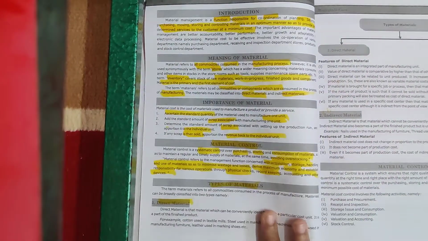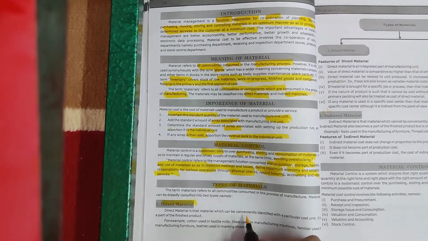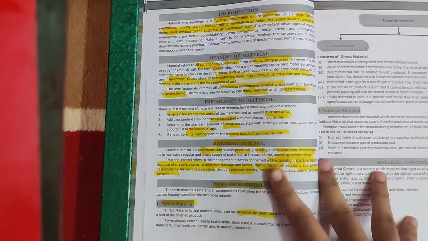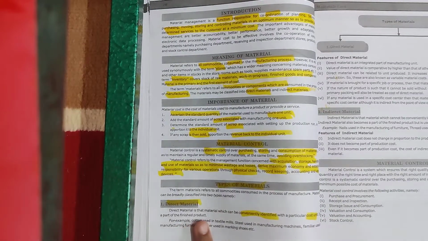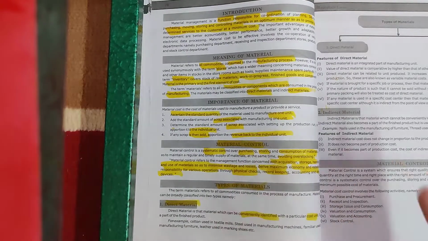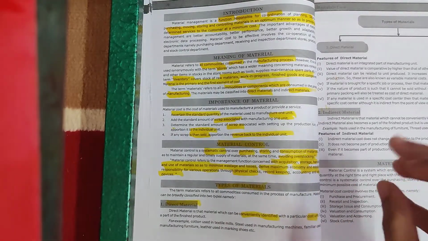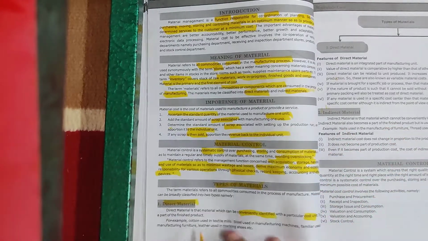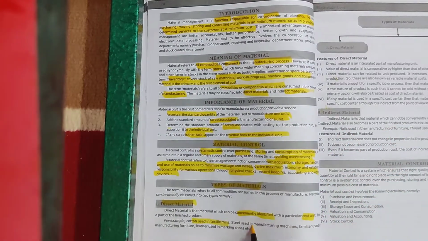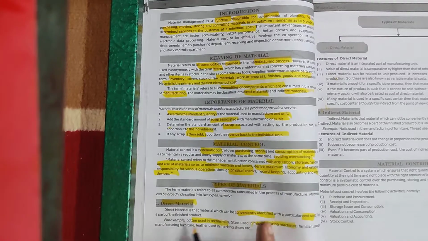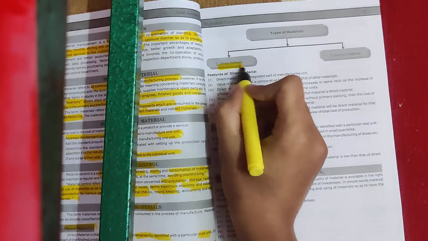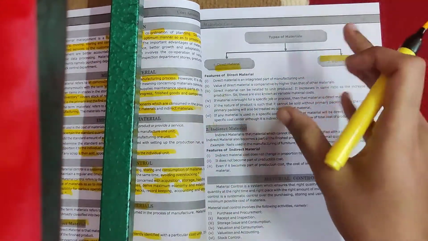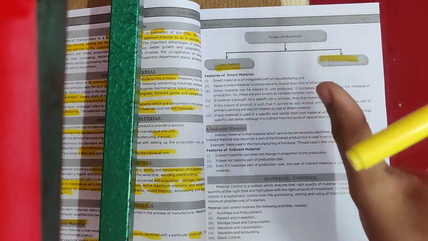Direct material is basically those materials which can be conveniently identified with a particular cost unit, okay? It is a part of the finished product. Basically, you can easily identify it based on the particular cost unit, and it is also a part of the finished product. For example, cotton used in textile mills, steel used in manufacturing machines, wood used in furniture, and leather used in making shoes, okay? Now, under types of materials, you have direct material and indirect material. Direct material is something that you can easily identify because it is a part of the finished product, right?